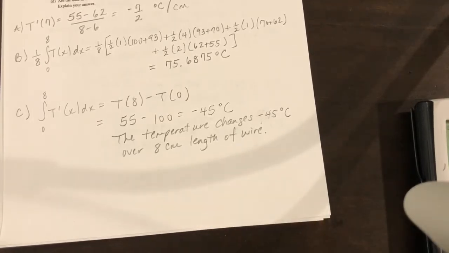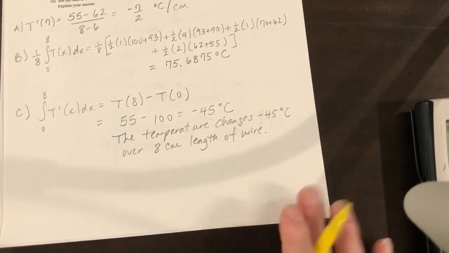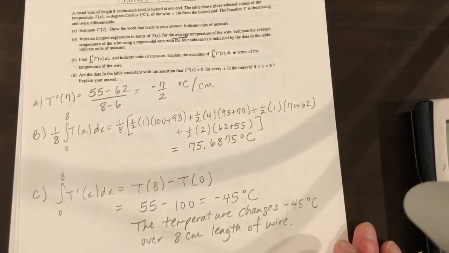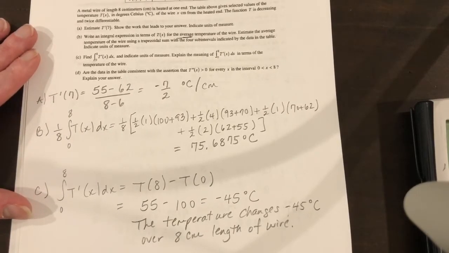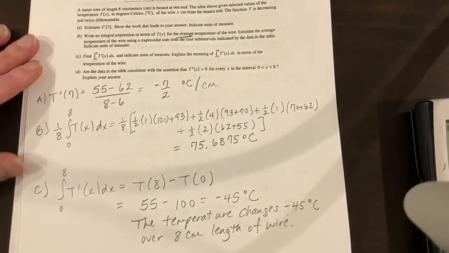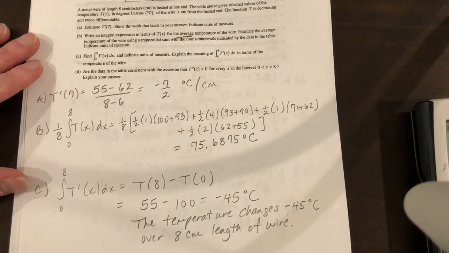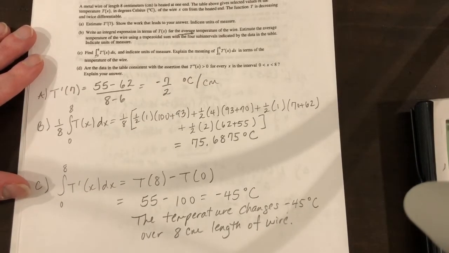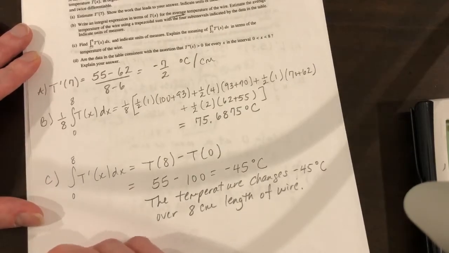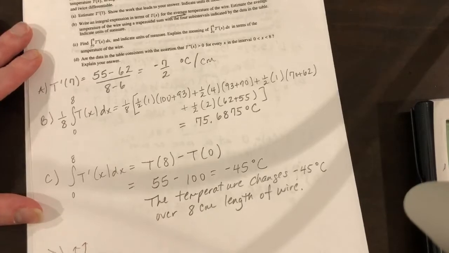Part D, I'm not going to even bother writing this down because I didn't understand the explanation that they gave. It says, are the data of the table consistent with the assertion that T double prime of x is greater than 0? Okay, the second derivative being positive means that it's concave up. In order for something to be concave up, it's going to have to go from decreasing to increasing at some point. It would look like this if it was concave up.